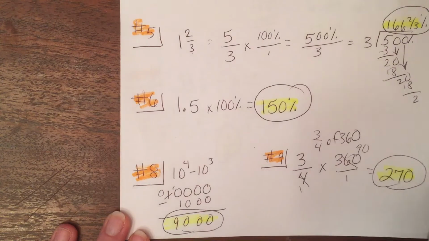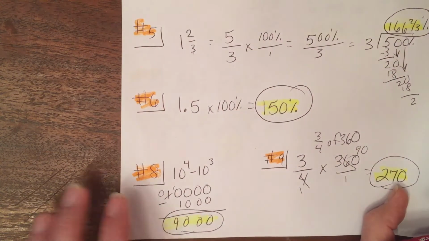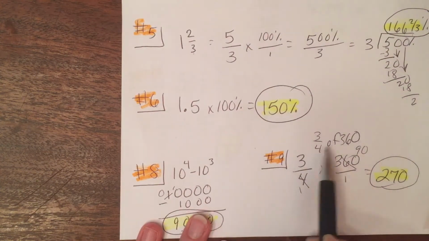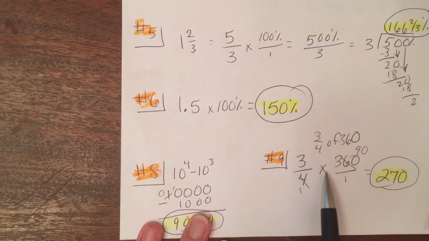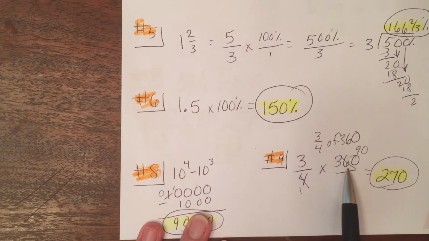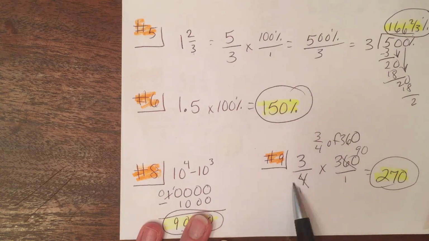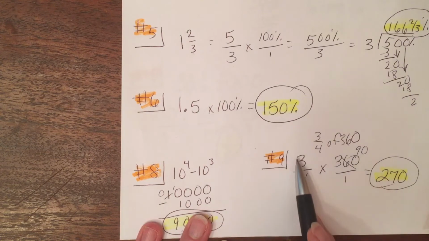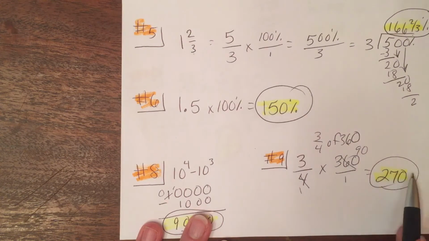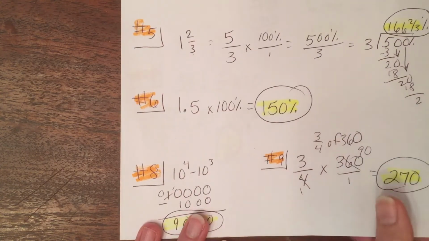Number 9 says how much is 3/4 of 360? 3/4 of 360. 3/4 of becomes times. I just put 360 over 1 since this was already a fraction. 4 and 360 can reduce by 4s. 4 goes into 4 one time. 4 goes into 360 90 times. 3 times 90 is 270 over 1, which is the same thing as 270.